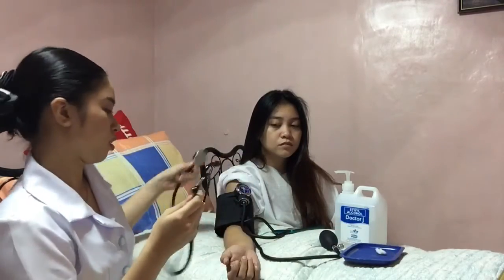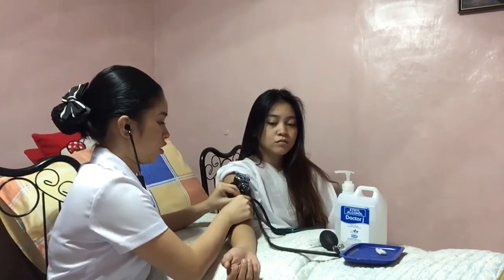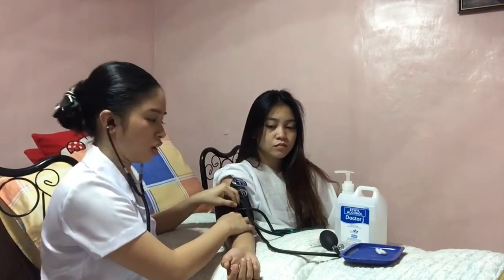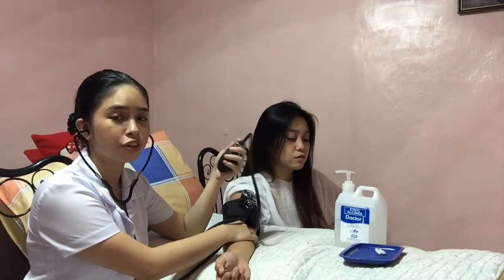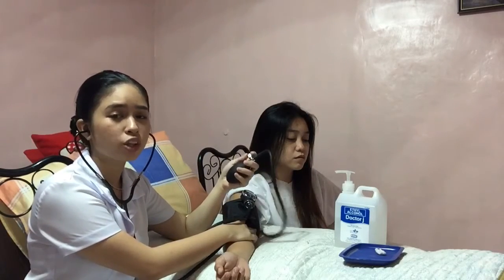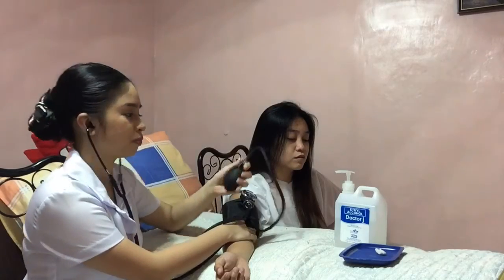Now, clean the earpiece, the diaphragm, and the valve. Then put the earpiece in your ear, ensure that it hangs freely. Then put the stethoscope on the skin and not on the clothes. Hold it with your 2 fingers. Then now, let's auscultate the client's blood pressure. Pump up the cuff until the sphygmomanometer reads 30 mmHg above the point where the brachial pulse disappeared.